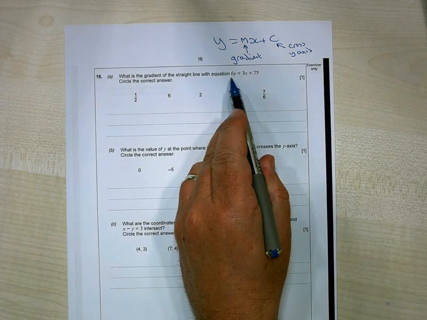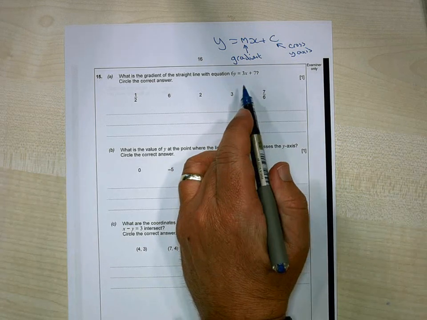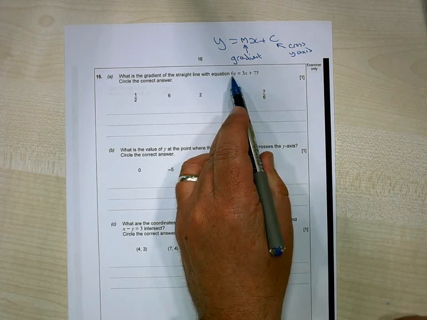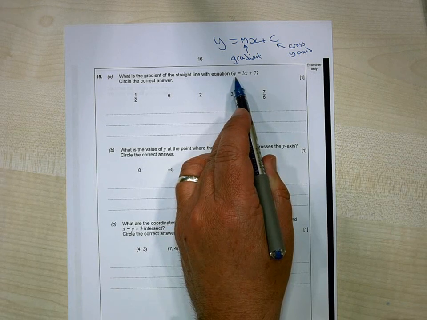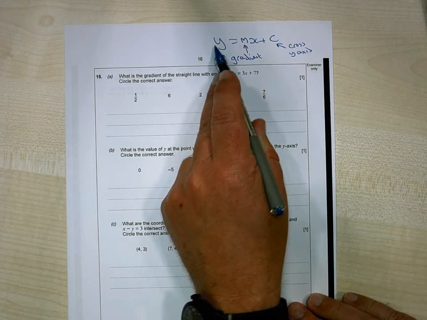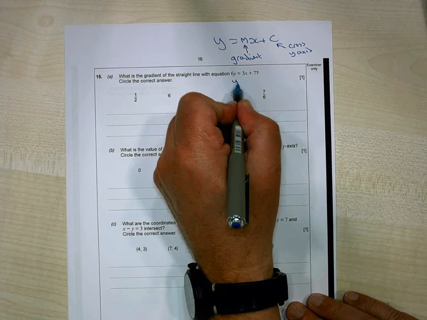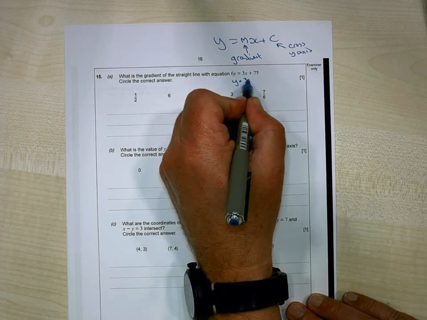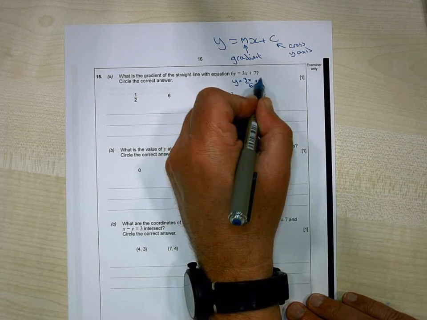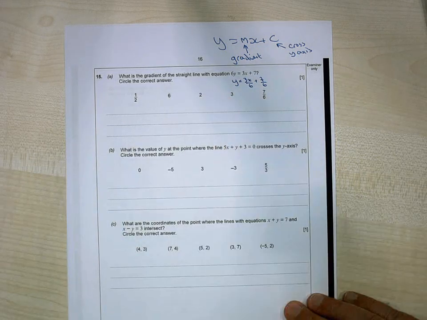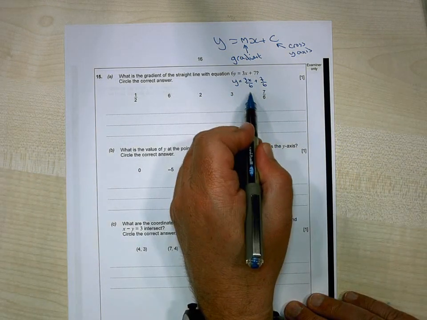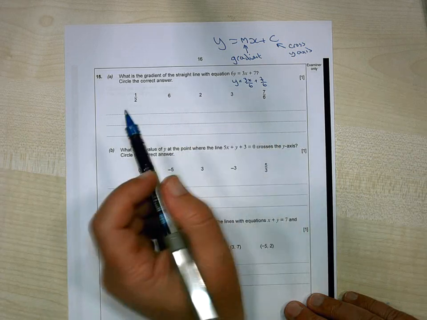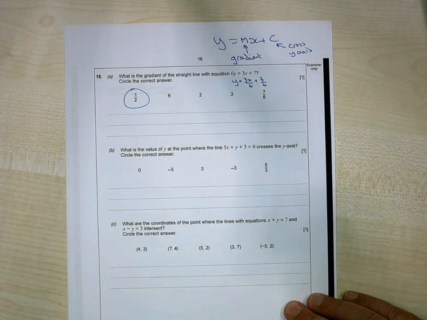So when you look at what we're given here, it hasn't been given in the form y equals. It's given in the form 6y, 6 times y. So to get it into that format, I've got to divide by 6. And I then have to divide everything by 6. The gradient is then 3 over 6. Well, 3 over 6 is the same as a half.